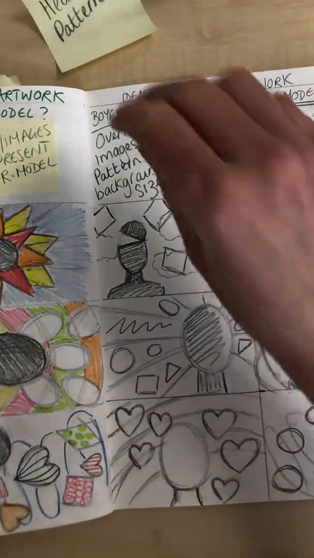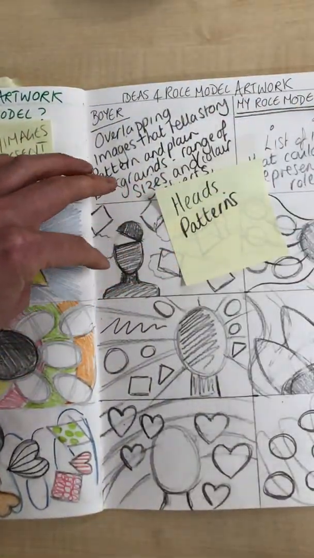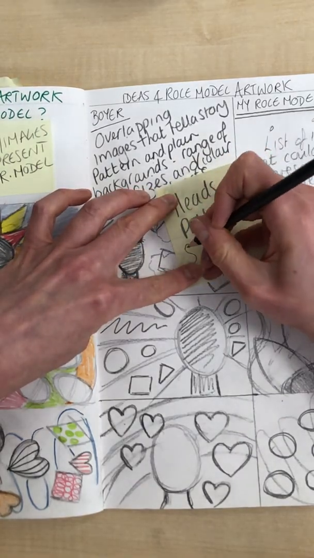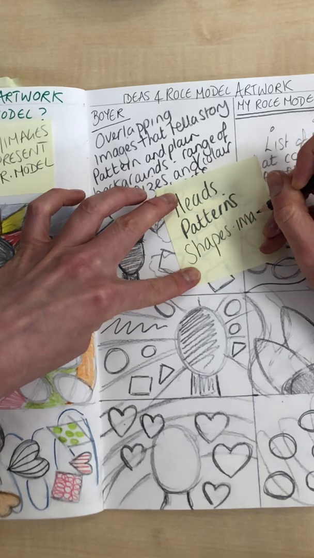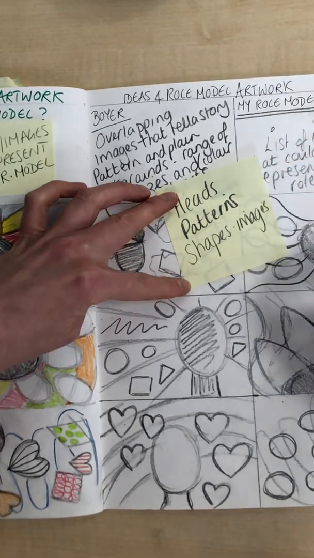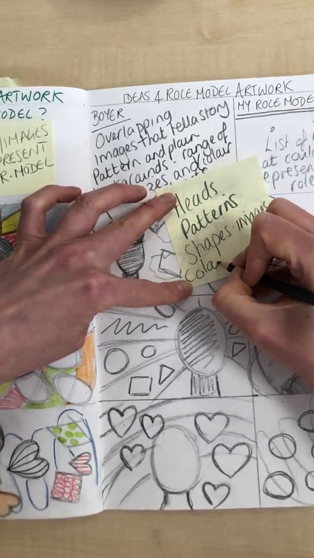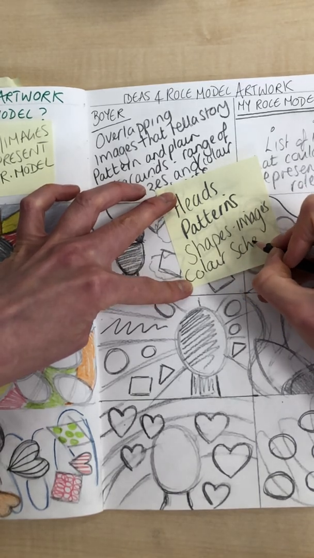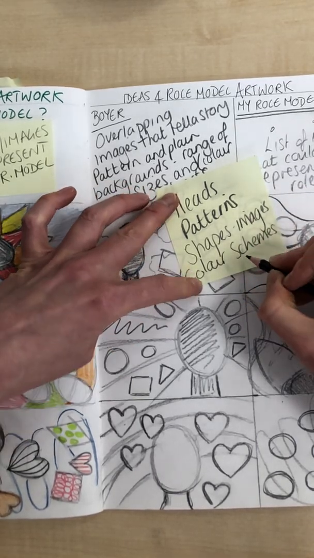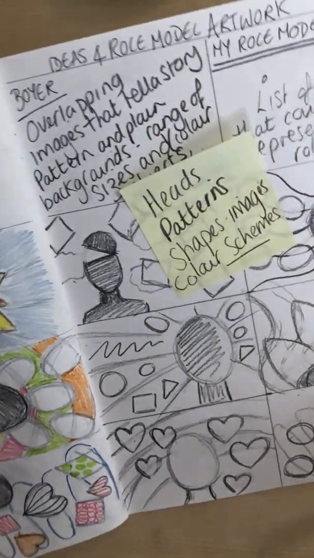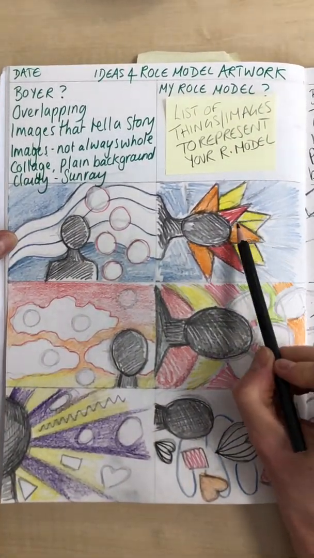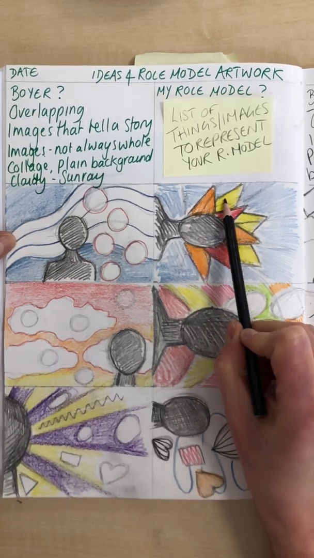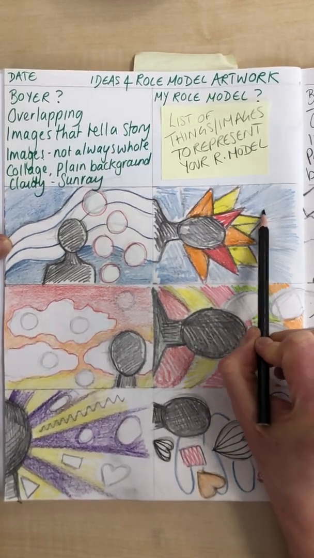So you're now going to experiment with colours. So we've done heads, we've done patterns, we've done shapes to represent the images. And now I want you to think about colour schemes. And I would go for possibly 3 or 4 colour scheme. If we look at this one that I did earlier. So what have we got? We've got 1, 2, 3, 4 colours in that one.